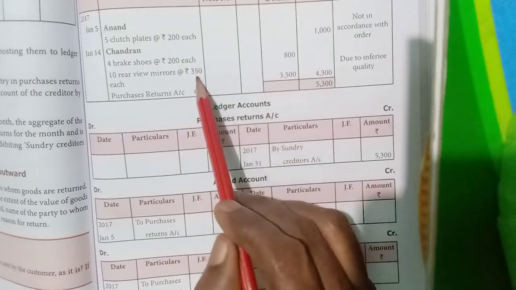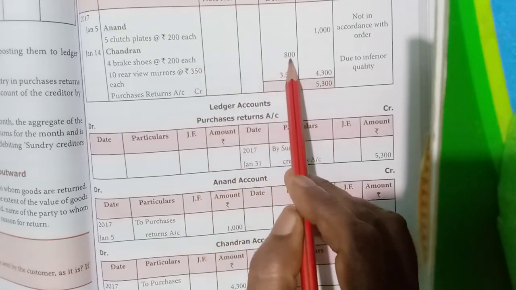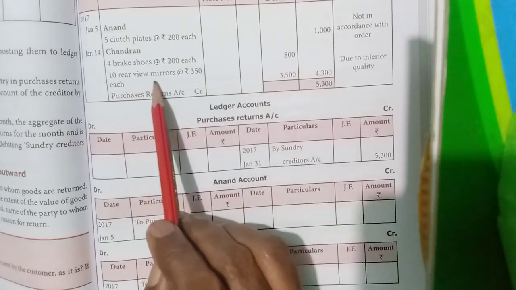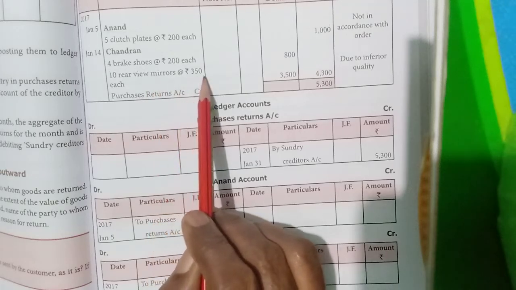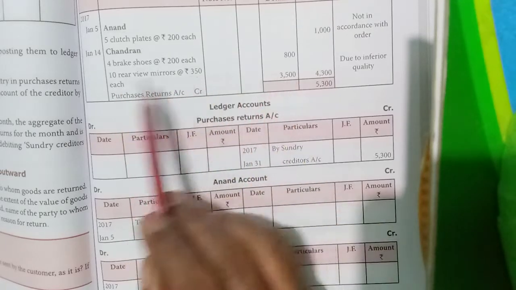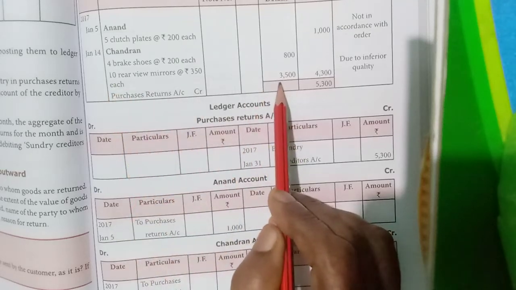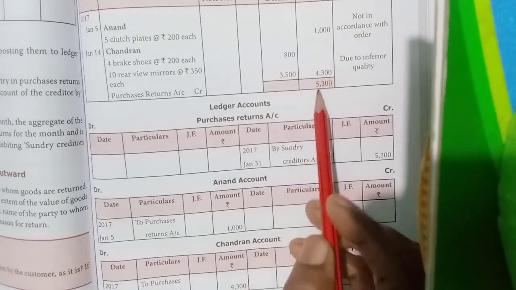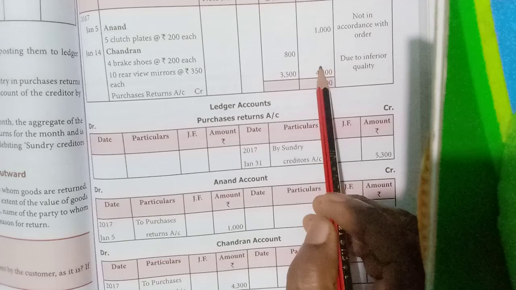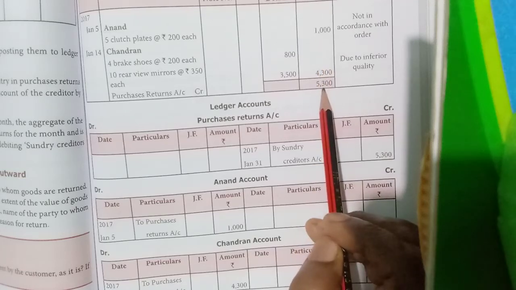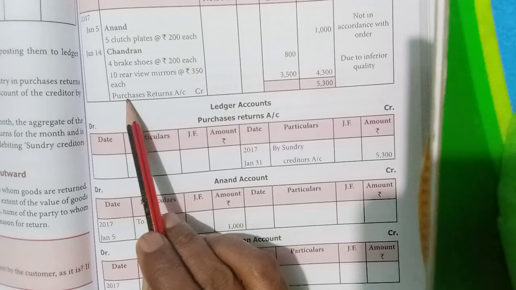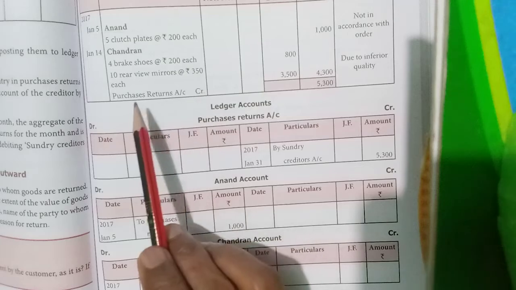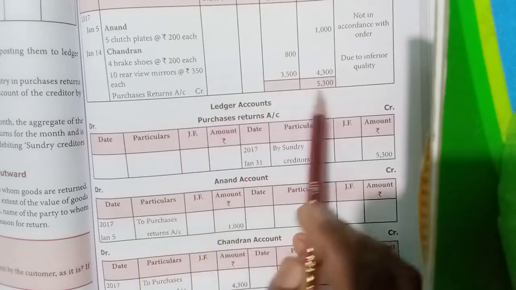Here they have given 2 items, so we should write them in the details column. 4 into 200, 800. Then 10 rear view mirrors at the rate of rupees 350 each. Here 350 into 10, 3500. So totally 4300. Now we should write the total of the purchase returns book, 5300. Then in the purchases book we wrote purchases account debit; here purchases returns account credit.